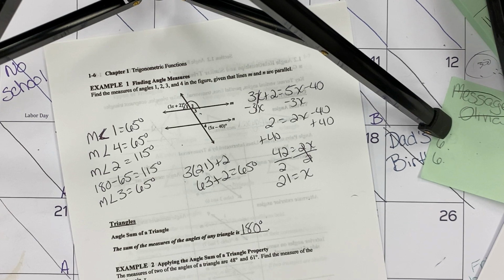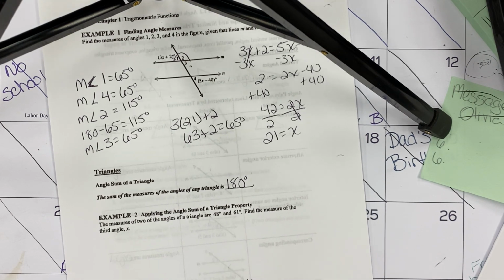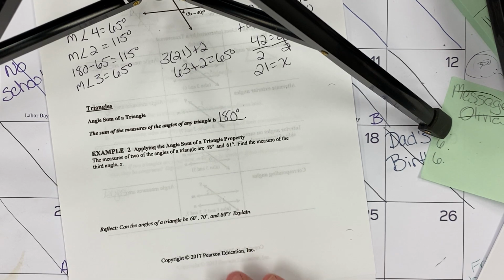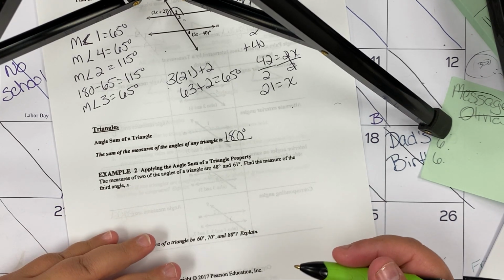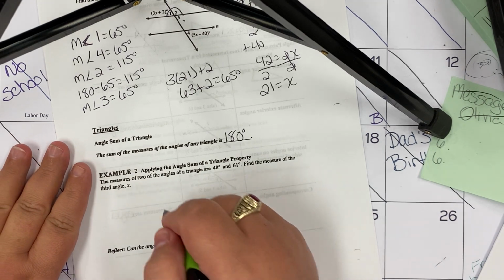If we look at example 2, applying this angle sum of a triangle property, the measure of two of the angles of a triangle are 48 degrees and 61 degrees. Find the measure of the third angle, x. So we know that all three angles have to equal 180.